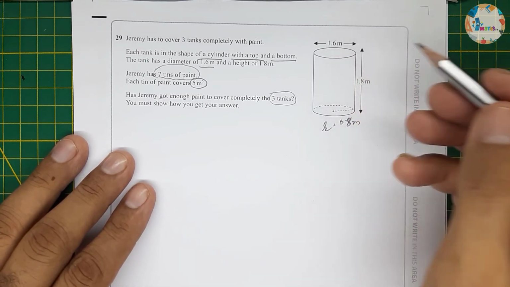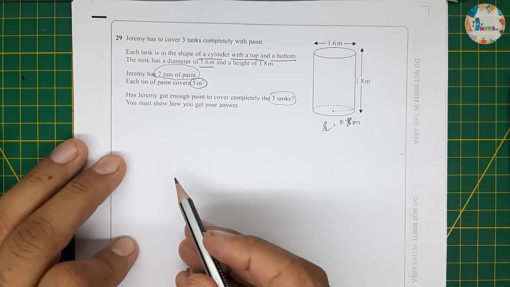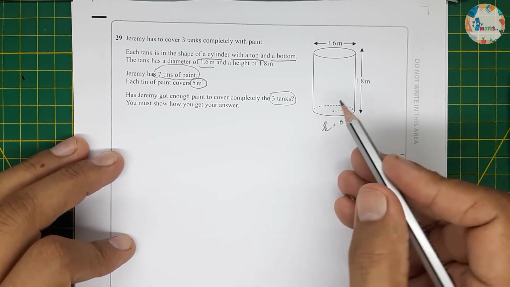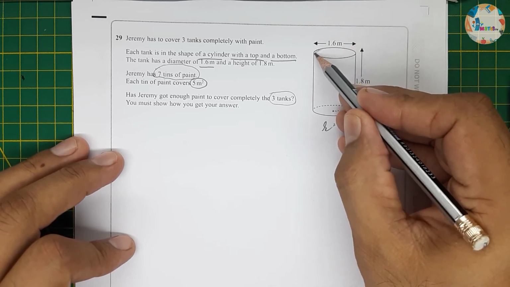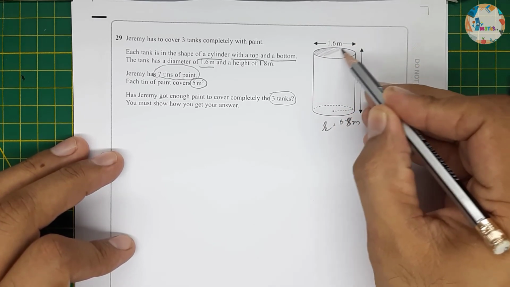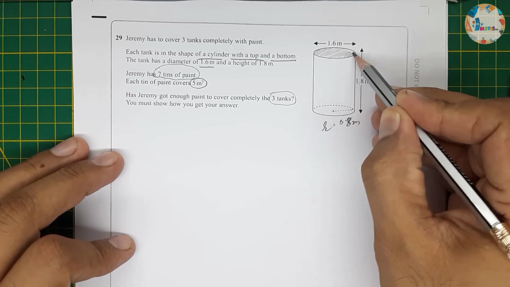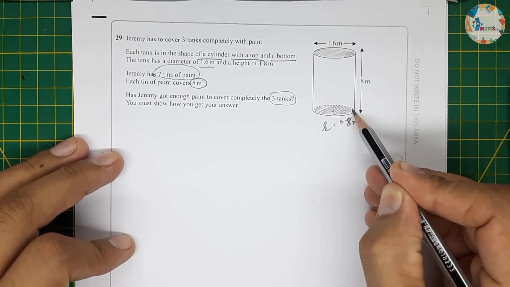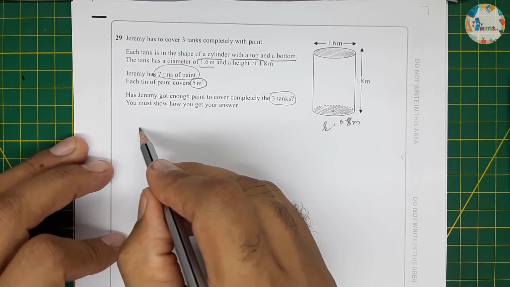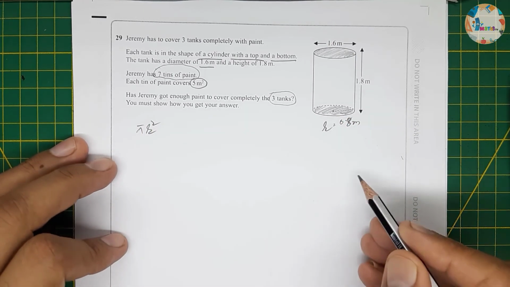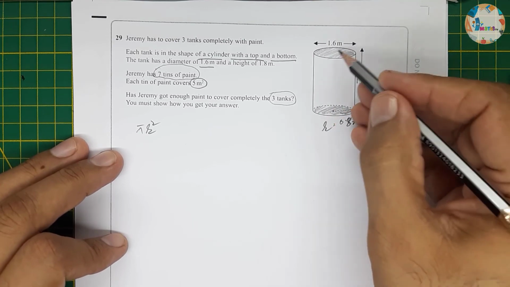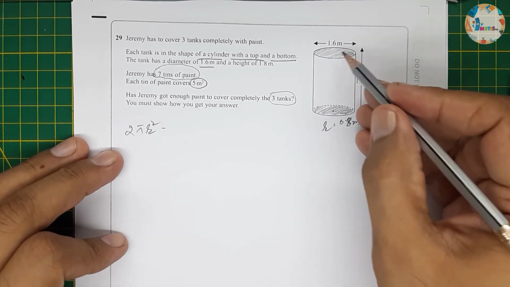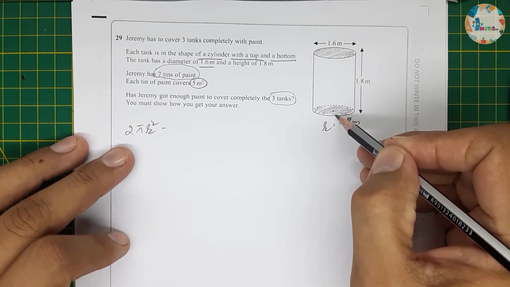So the area of one tank we will calculate first. The surface area will be pi r squared. We will be checking this top and this bottom first. So this will be pi r squared, this will be pi r squared, and this one also pi r squared. So it will be 2 pi r squared, this top and bottom.